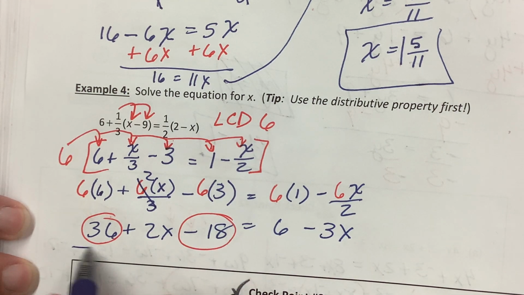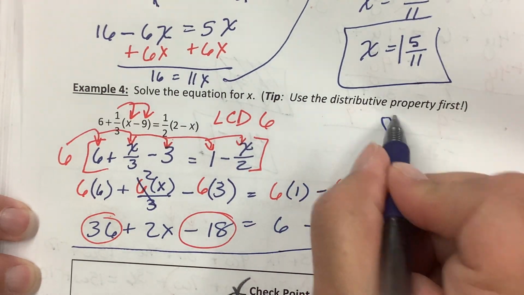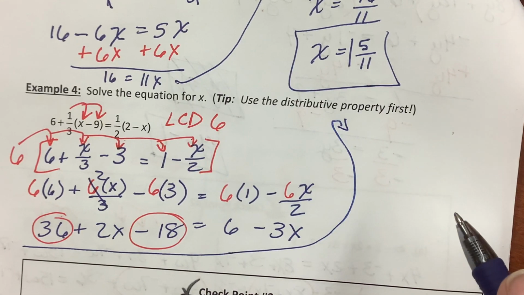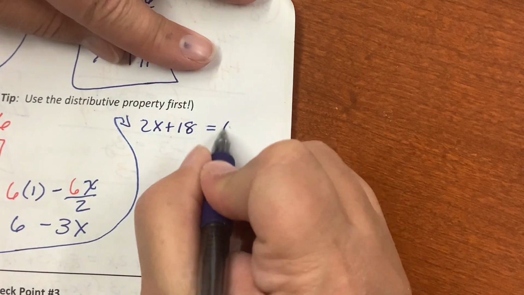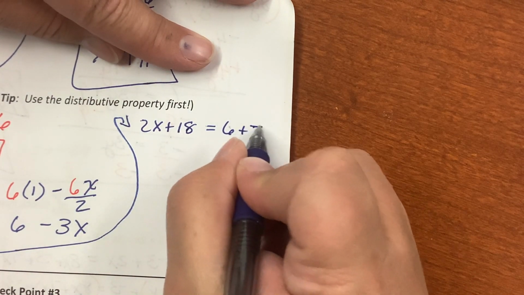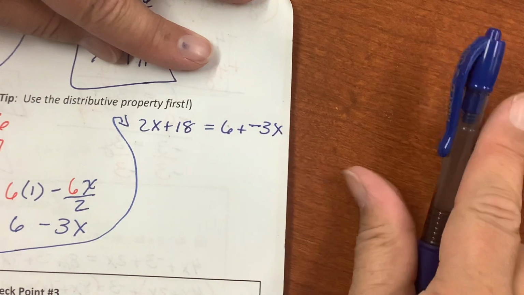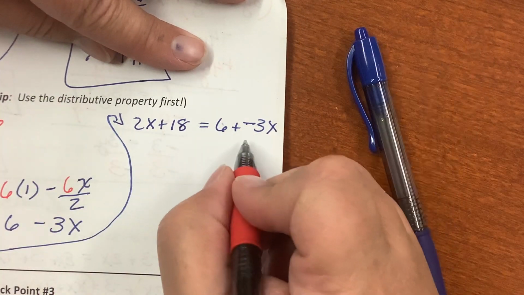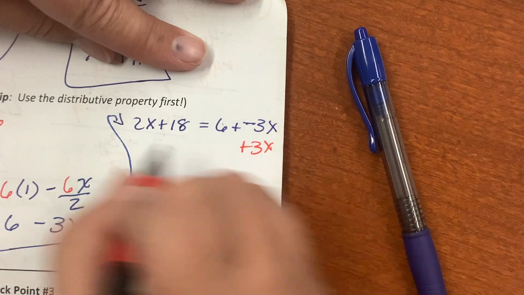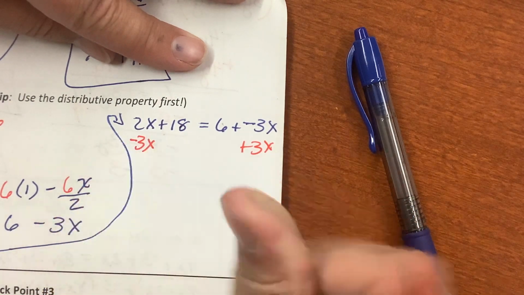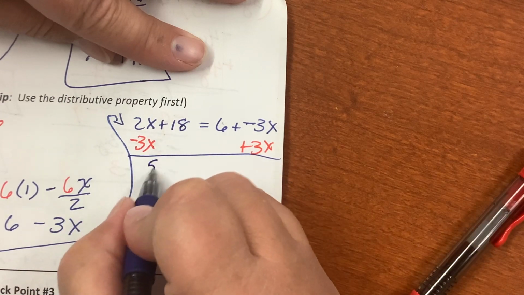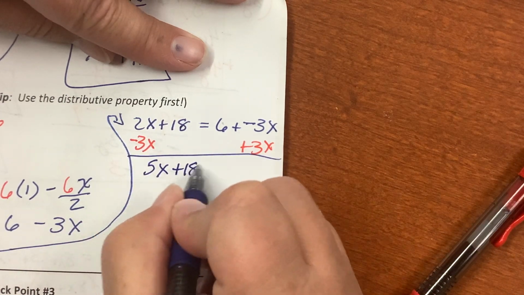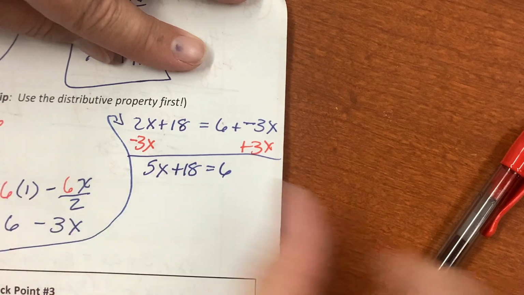I'm going to rewrite that up here because I have run out of space. 2x plus 18 equals 6 plus negative 3x. Oh, I didn't mean to do that, but that's okay. Habit. I'm going to add 3x to both sides because negative 3 is smaller than positive 2. I get 5x plus 18 equals 6.